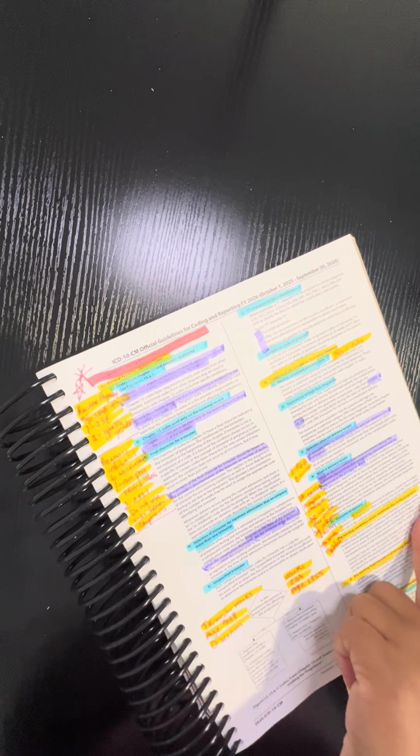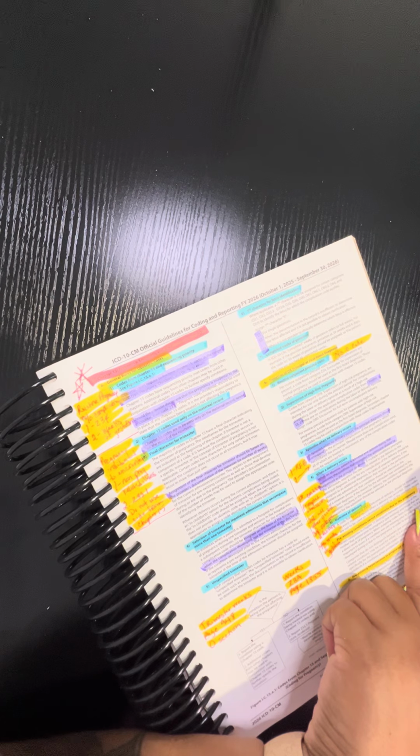So right here for C, your first code should be O10 and your second code should be the hypertension code from section 9.